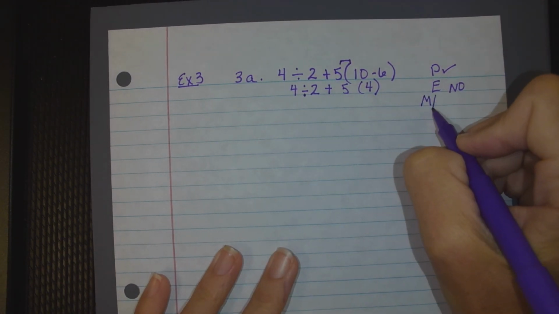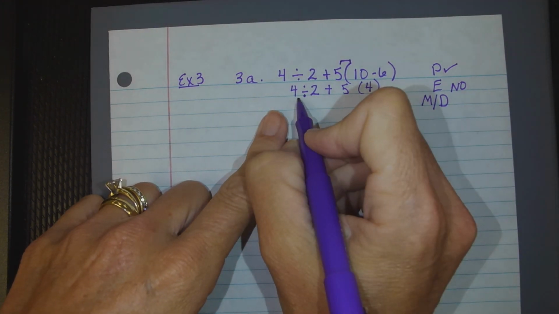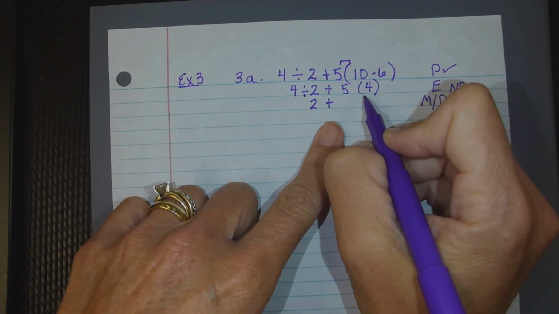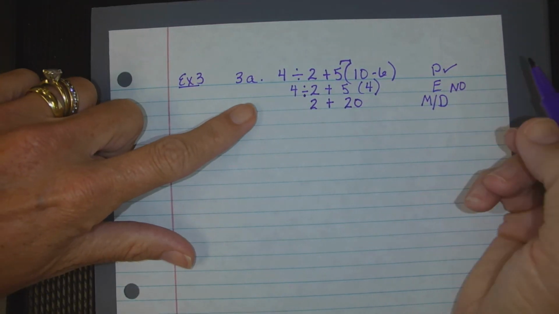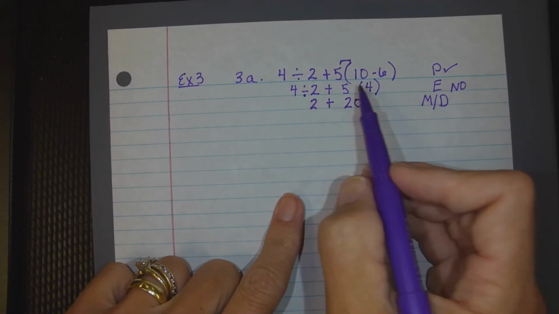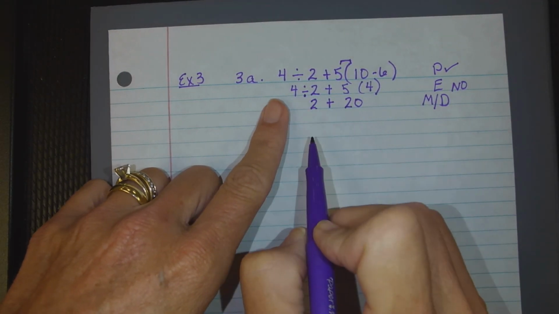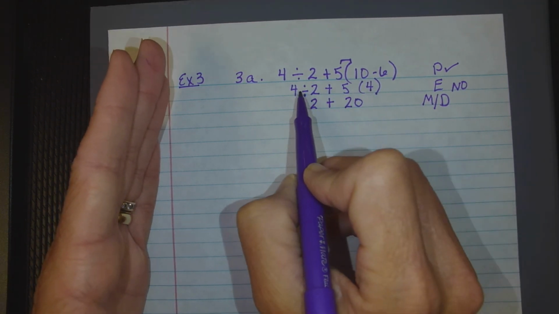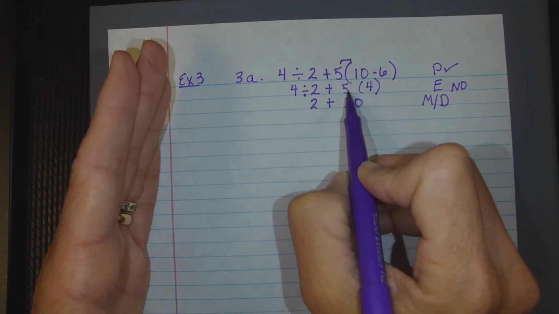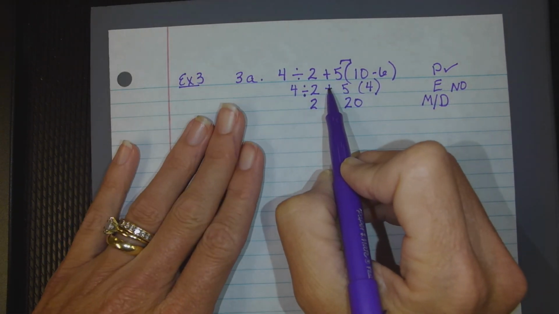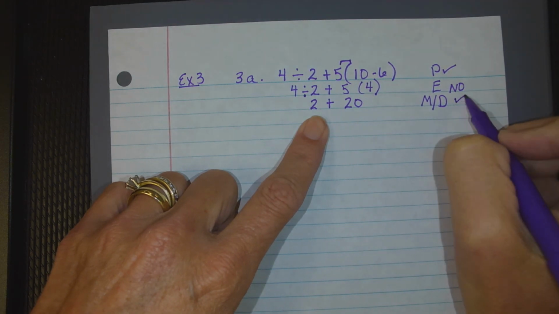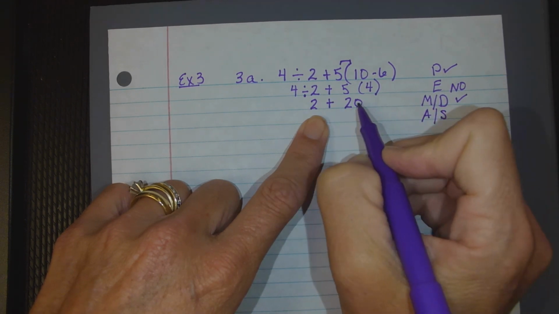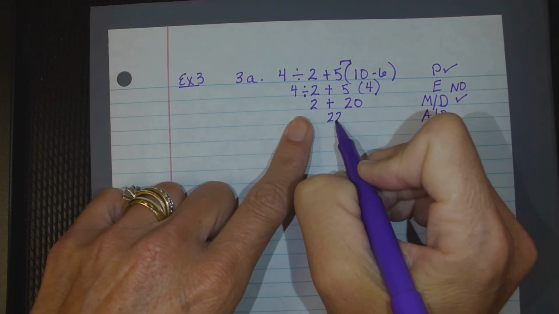Let's look at multiply and divide. We have 4 divided by 2, which is 2, plus 5 times 4 is 20. I did that in one step. Let me go back. We have both multiplication and division, so we go from left to right. 4 divided by 2 is 2. 5 times 4 is 20. You still bring that addition symbol down because we have not added yet. So now we add, and the answer is 22.